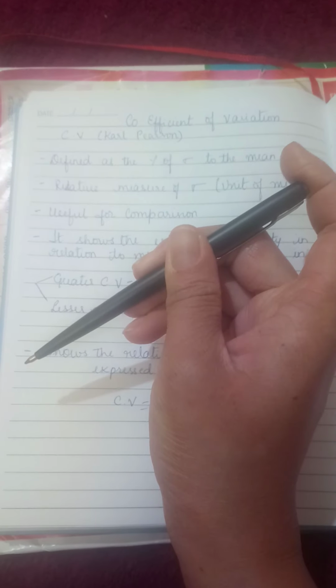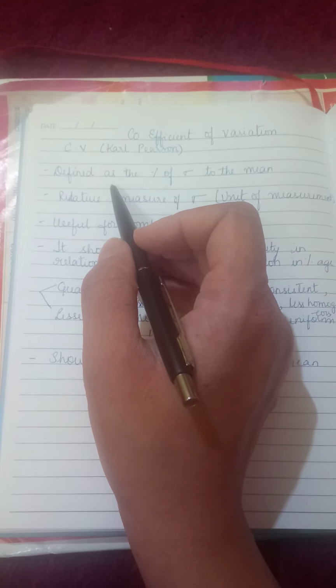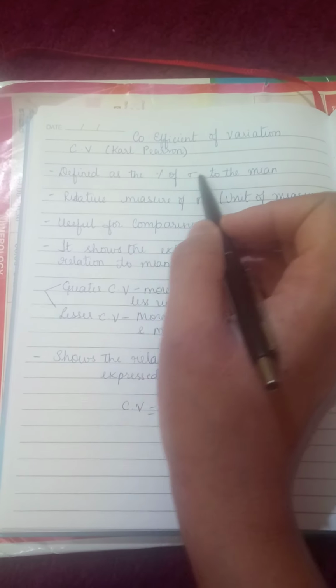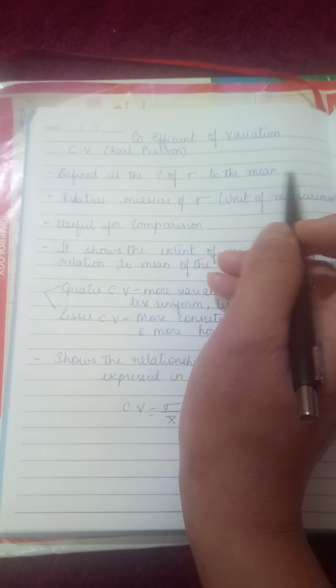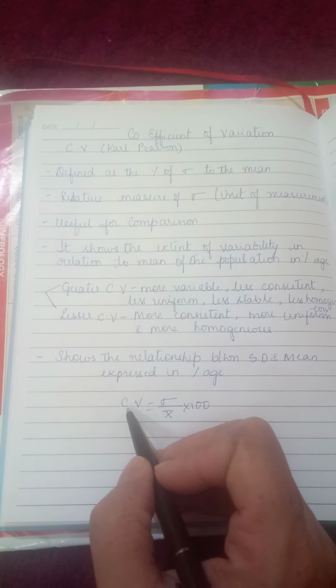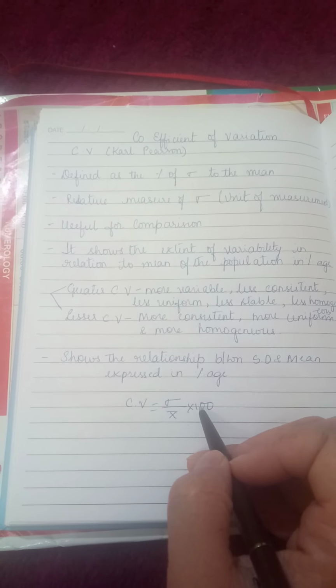Now, what is coefficient of variation? Coefficient of variation is defined as the percentage of standard deviation to the mean. That is, it is calculated like this: CV equals standard deviation divided by mean into 100.